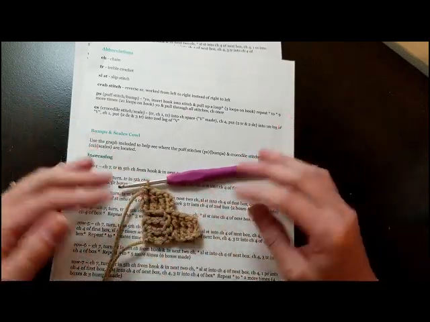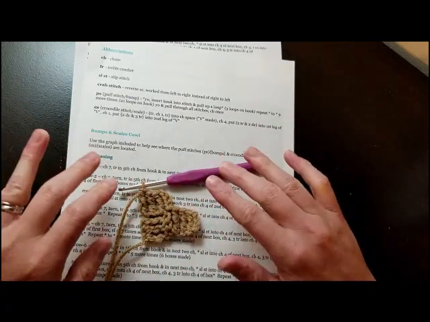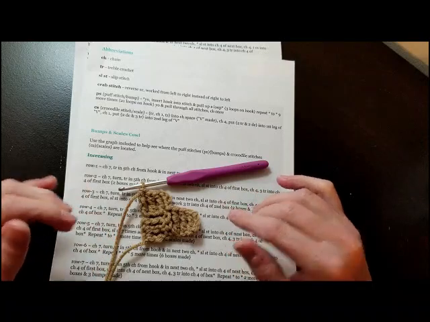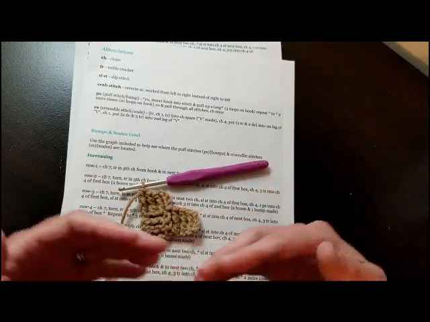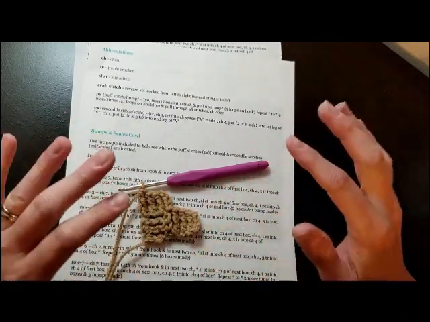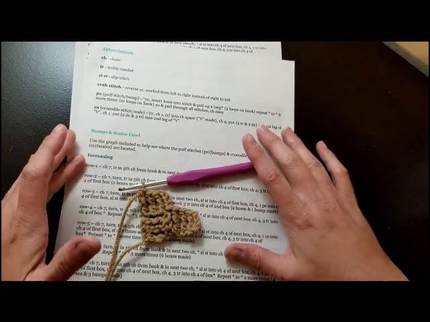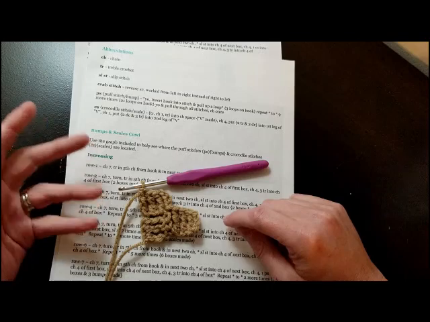So it will save you lots of frustration. I know it's hard to get into the habit of doing that, but I've found through the years that if I look over the pattern, look at the stitches, and make sure I understand everything it's saying before I begin, everything goes much smoother and I have more fun with the project.